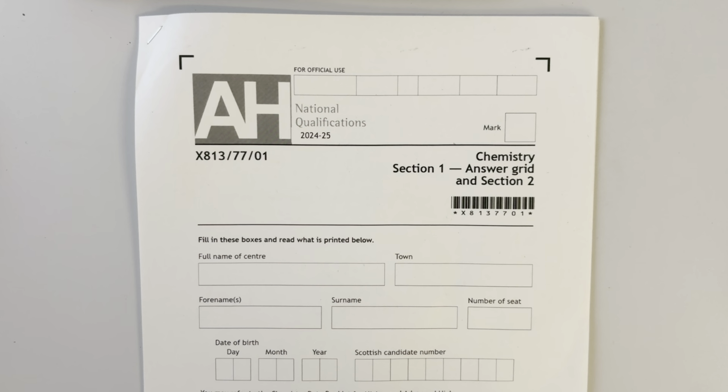State what's meant by a weak acid. For this question, you had to use the language of partially dissociated ions in aqueous solution, or acids that don't readily dissociate or dissociate poorly. Anything to do with the idea that it doesn't readily fully dissociate into its ions was accepted.